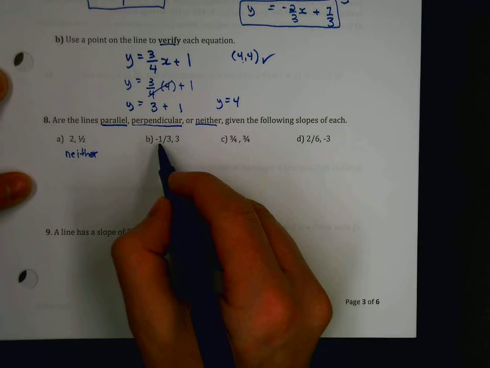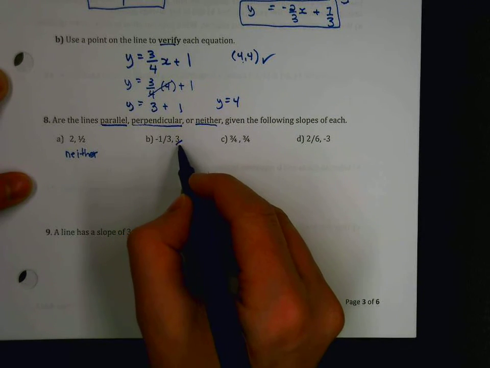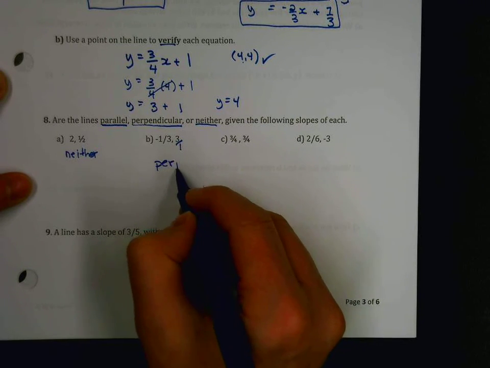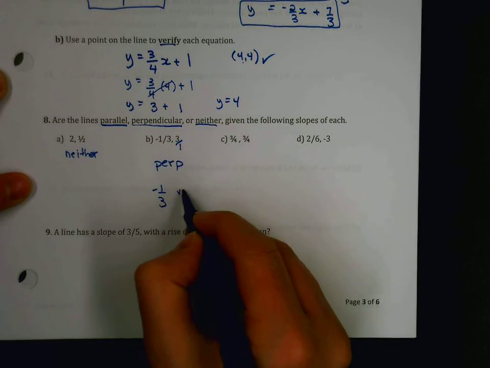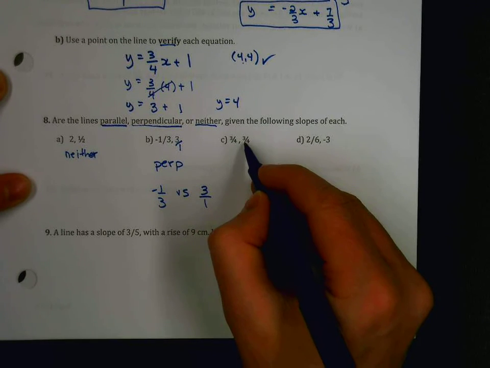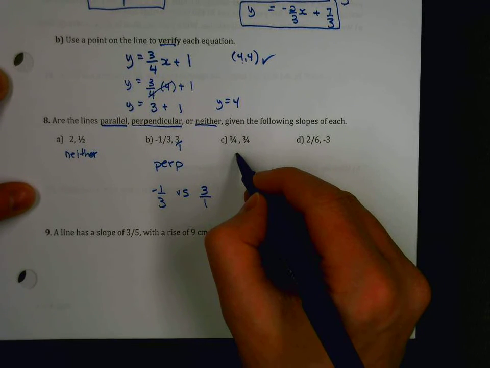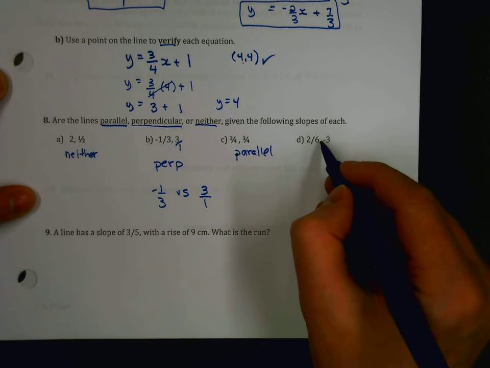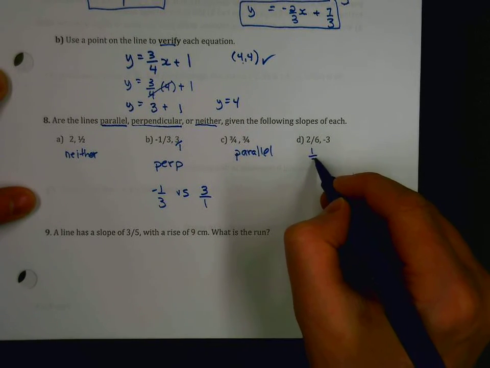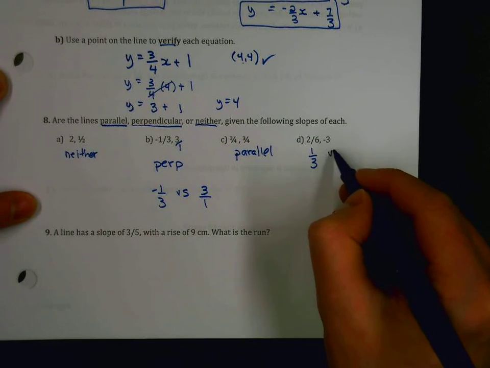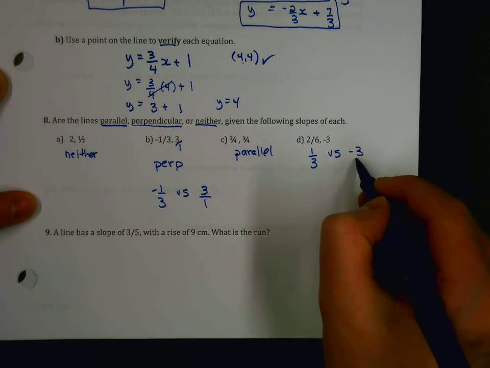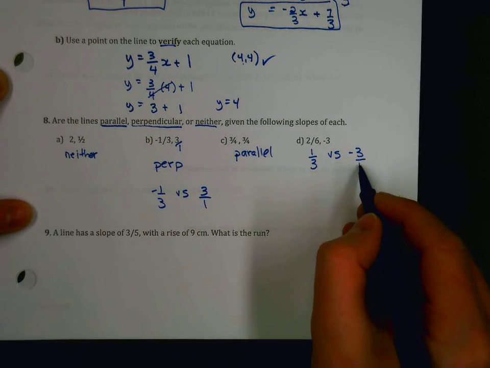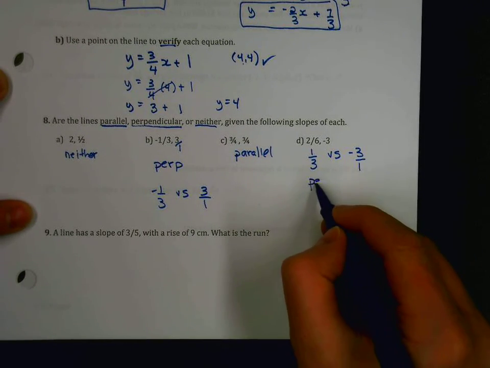For part B, the negative 1 over 3 versus a positive 3 over 1 is perpendicular. 3/4, they are the same, so they are parallel. And for part D, 2 over 6 is actually 1 over 3 if you simplify it, versus a negative 3 over 1 if you write it as a fraction. Negative reciprocals, so these are perpendicular.